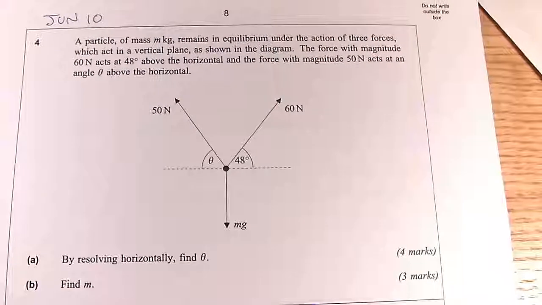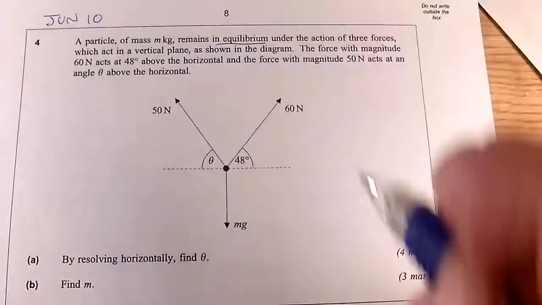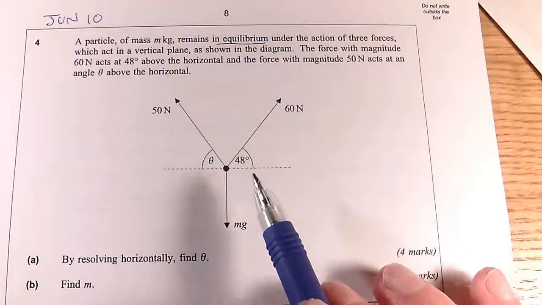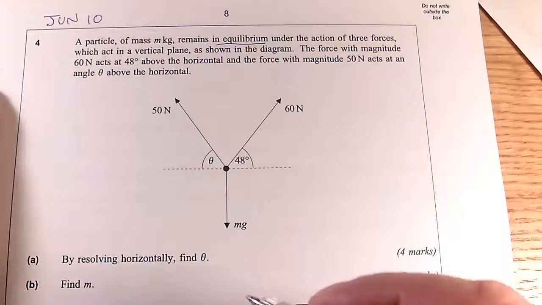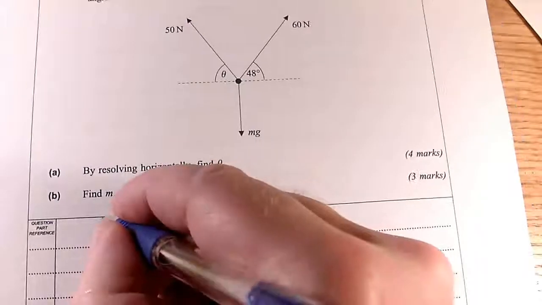Okay, here's a question from the June 2010 paper, and it's clearly a forces question, so I have to read it. It's in equilibrium, so the resultant force is going to be 0. The words are really just telling me what's in the diagram, so I have to do the resultant force and make it 0. So the resultant force is going to be these three forces added together.